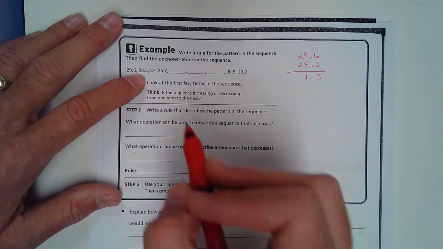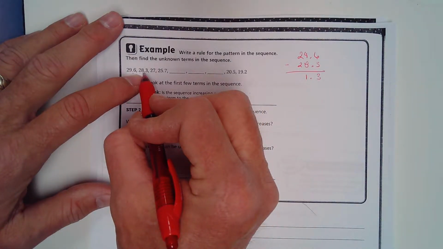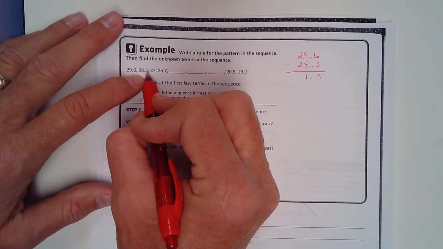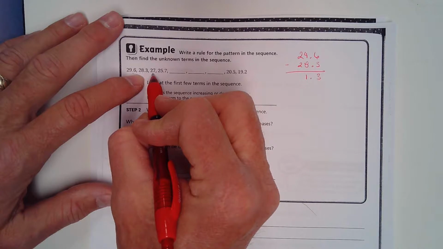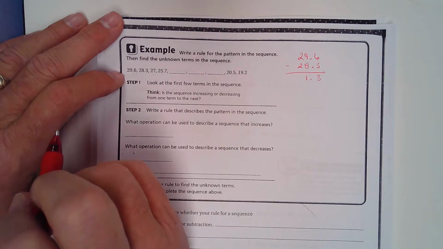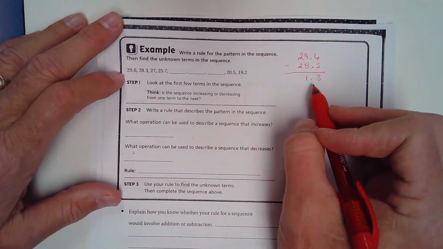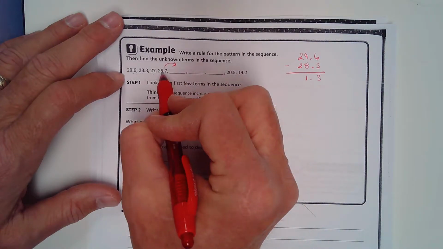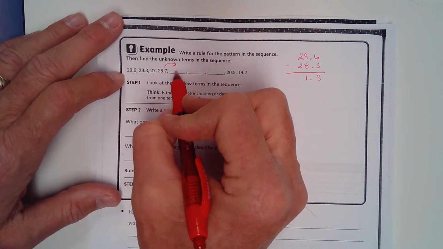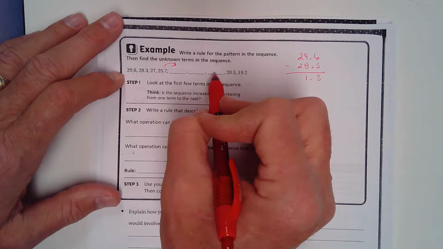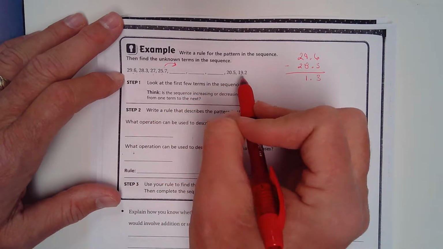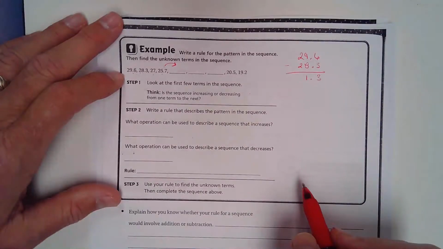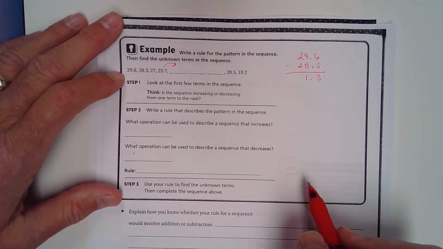So if I subtract another 1.3, what would I get? I'd be at 27. Oh, I see it. So that's it. So we're subtracting 1.3. So subtract 1.3 from 25.7. Whatever that is, subtract 1.3, subtract 1.3. And I think we can see a rule.